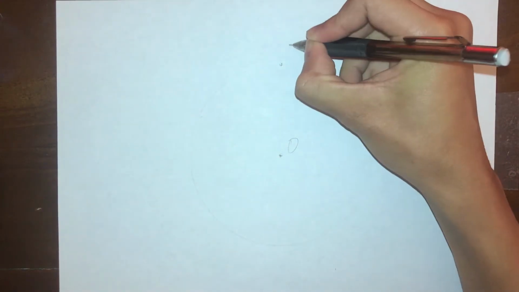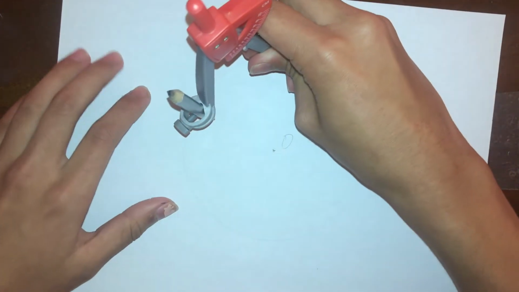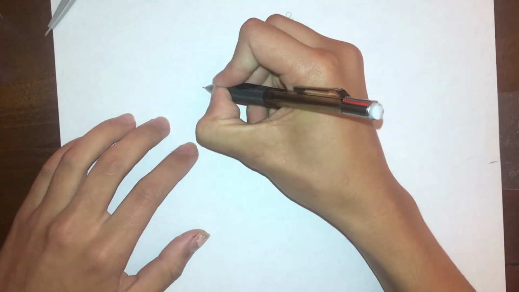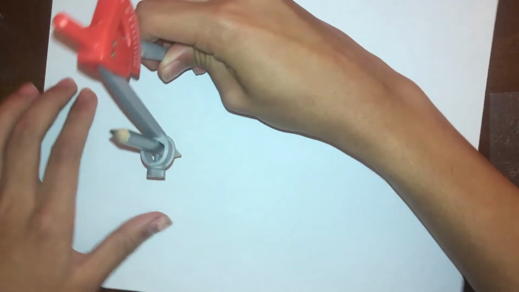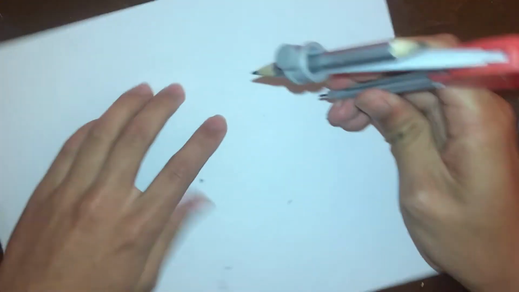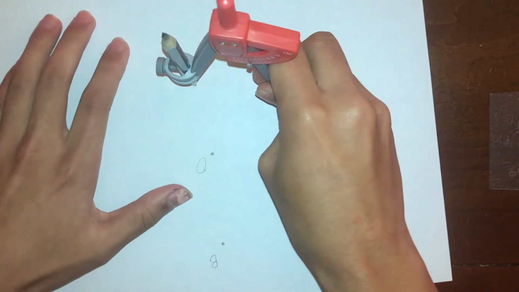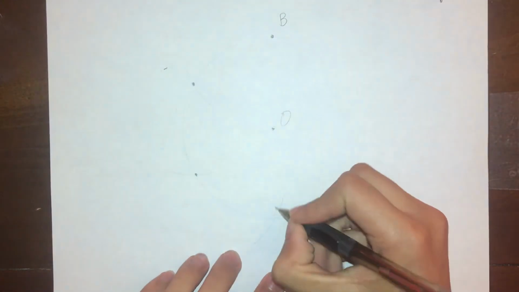Pick a point anywhere on the circle. In this case, we will choose B. Then with that same compass setting, you will create an arc around point B. Label that intersecting point, and again, create another arc. Do this multiple times, and before long, you will get a hexagon.